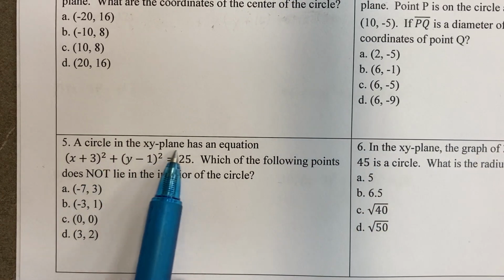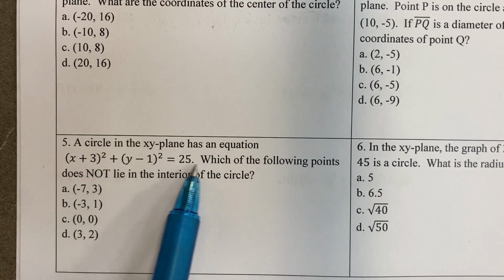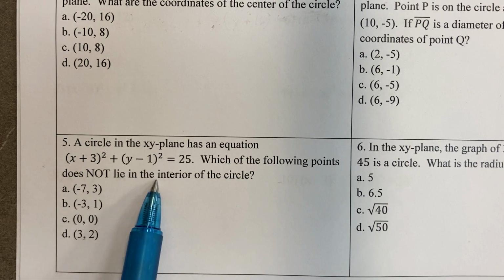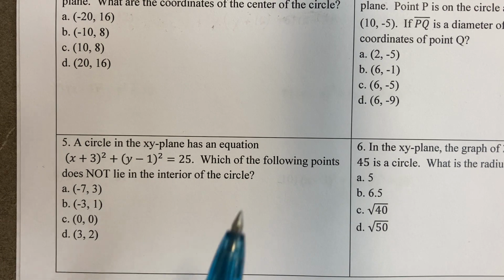A circle in the xy plane has an equation of the following. Which of the following points does not lie in the interior of the circle? Well, it's got a radius of 5.